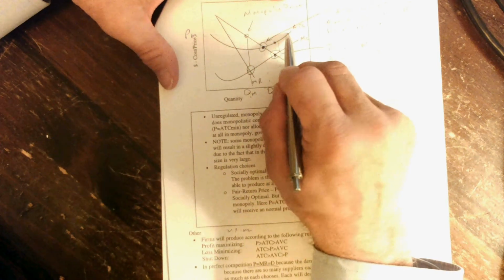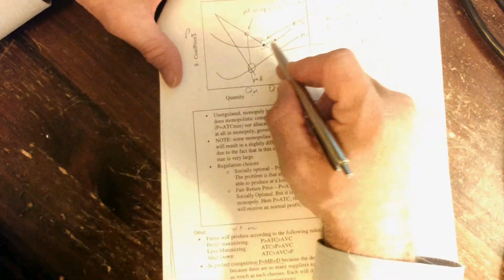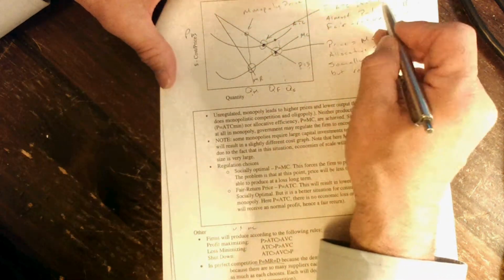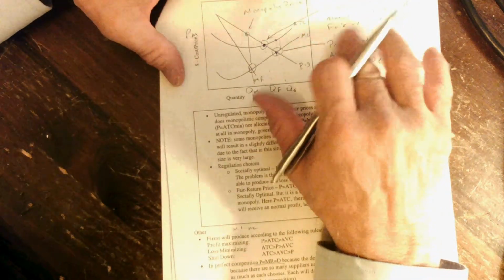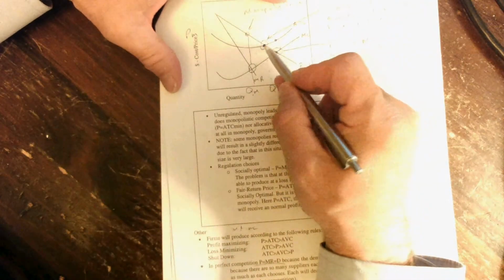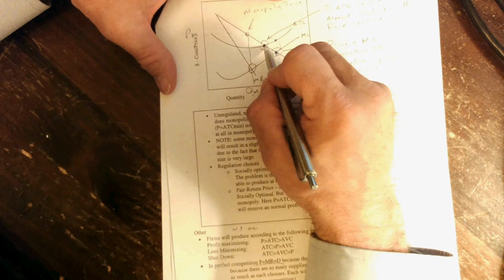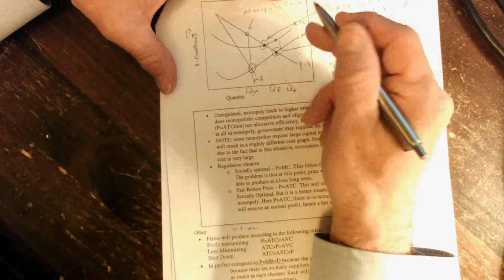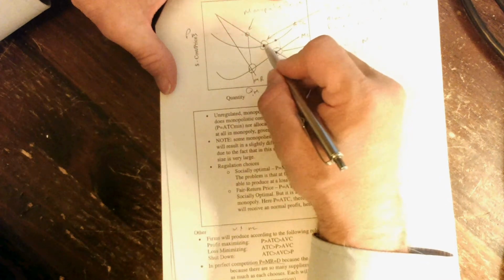Price equals average total cost minimum happens where the average total cost curve crosses the marginal cost curve, which because of economies of scale doesn't happen until way out here. This is an extreme form of these cost curves. As a result, this will be price equals average total cost, but not minimum. So it's not productive efficiency, but it approximates productive efficiency.